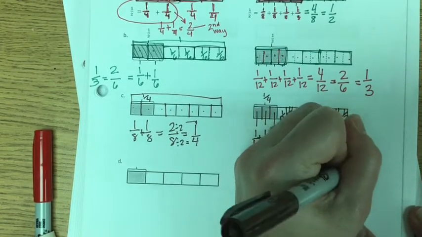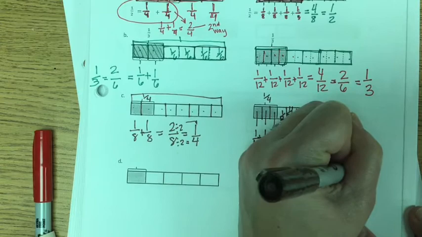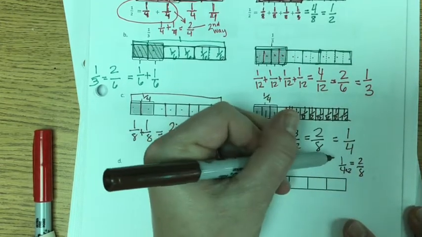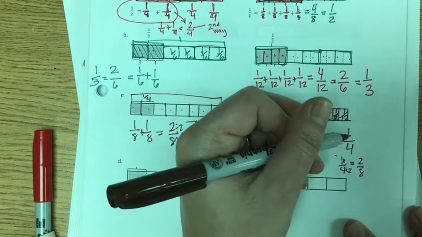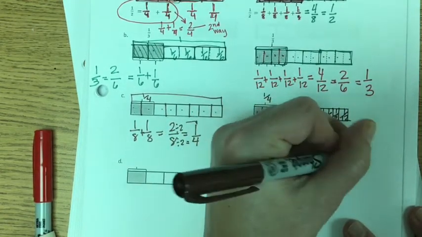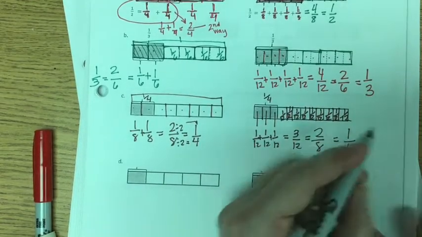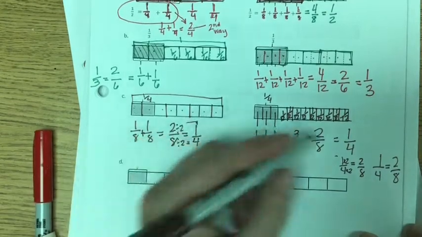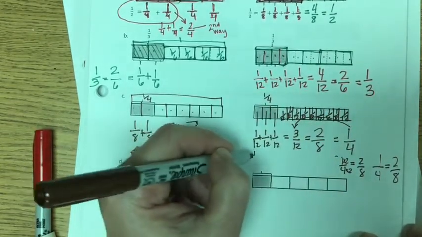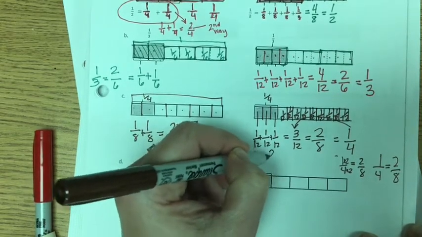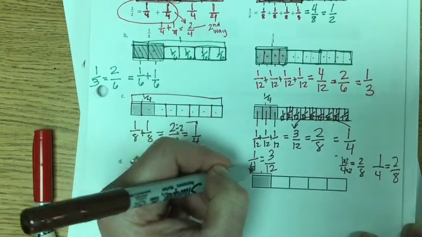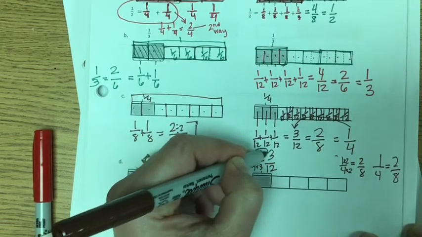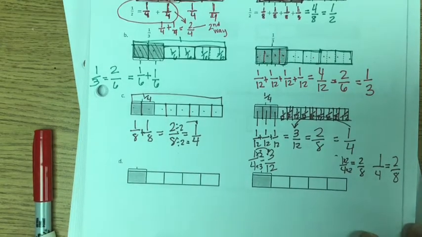Well, let's see, how do I go from a 4 to an 8? 4 times 2 is 8. Whatever I do to the denominator, I have to do to the numerator. Make sure my hand is out of the way, because, you know, lefty. So 1/4 is equivalent to 2/8, okay? Then remember, I'm going to go back to my unit fraction. 1/4 is equivalent to 3/12. Let's see, how do I go from a 4 to a 12? Times 3, times 3. So yes, those are equivalent.